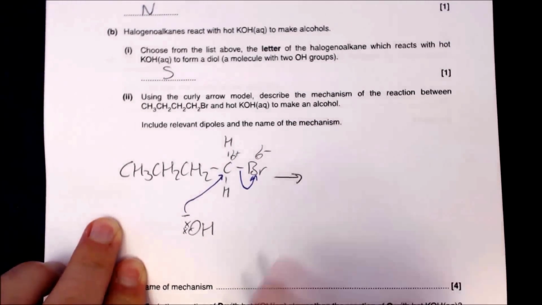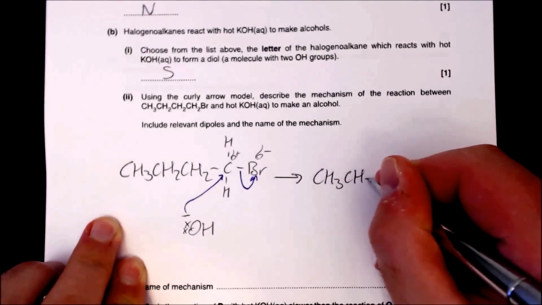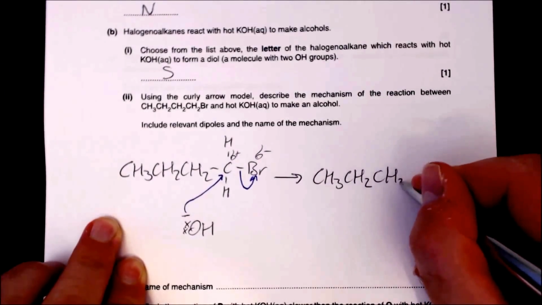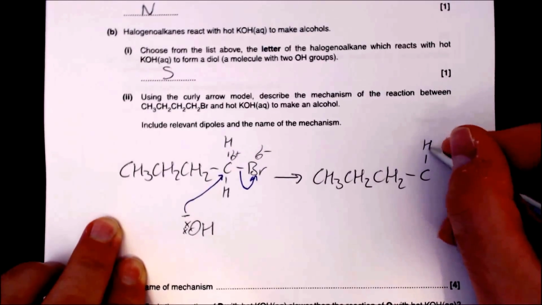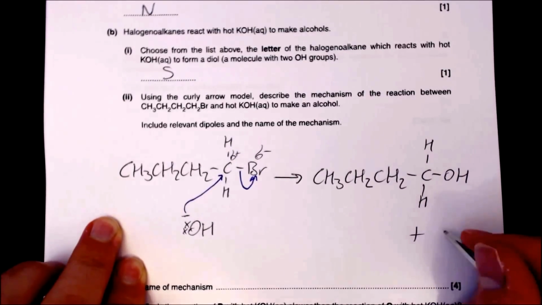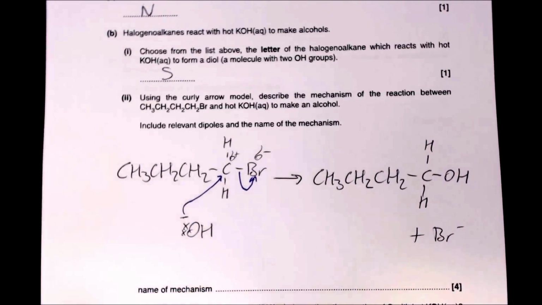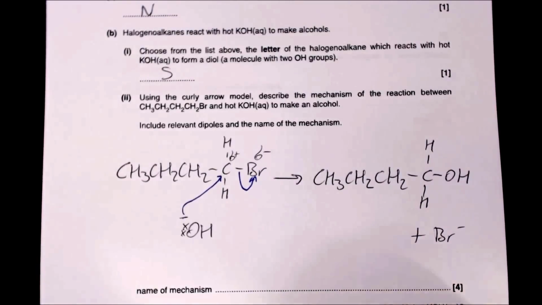Okay. And the product is going to be CH3, CH2, CH2, CH2, and then you've got OH. And obviously you have your Br minus that's now floating around there because that's just been displaced. Okay, and then it asks for the name of the mechanism. So the name of the mechanism is going to be nucleophilic substitution.